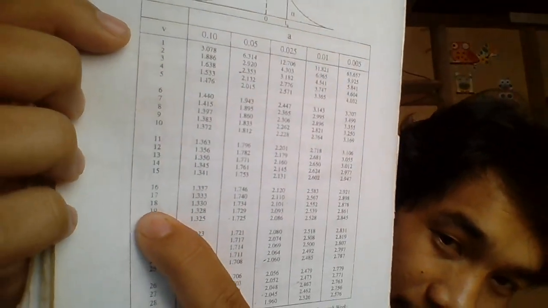So 10 plus 10 is 20, minus 2. The 2 is constant for the t-test for independent samples only. So 20 minus 2 is 18. So you tab the 18.